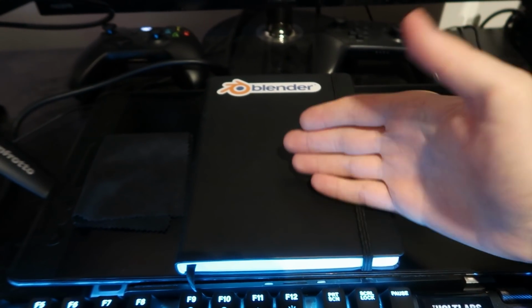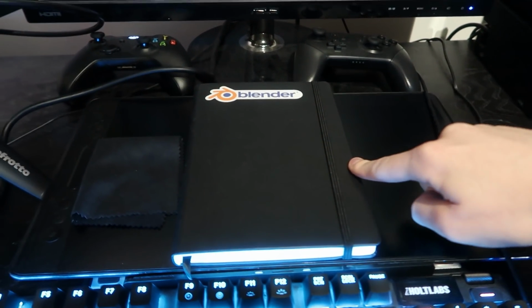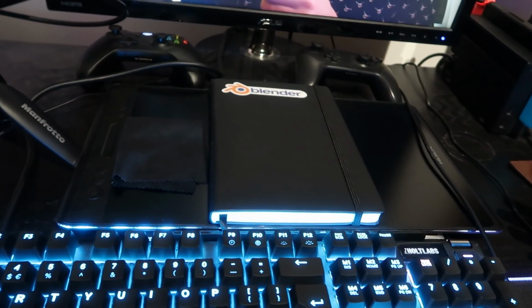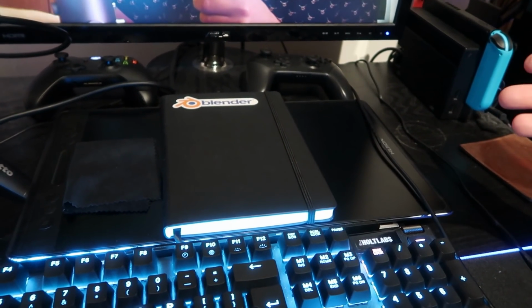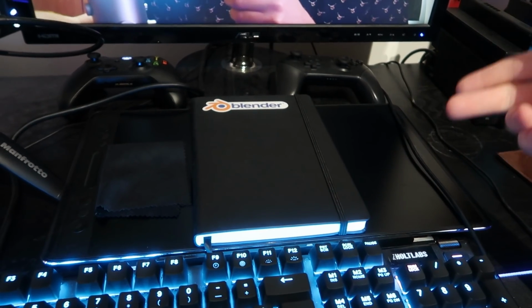And down here we have the lovely notebook with the Blender sticker. I use this for Python notes because there's a bunch of stuff when using Python with Blender that you don't get told in the forums or in any tutorials that you really need to find through trial and error. So I write all these things down in here. I call it my Half-Blood Prince notebook. That's a Harry Potter reference.